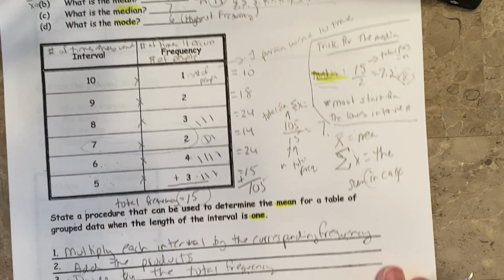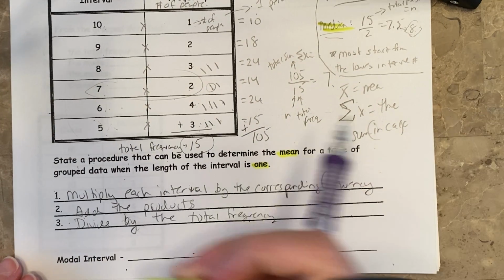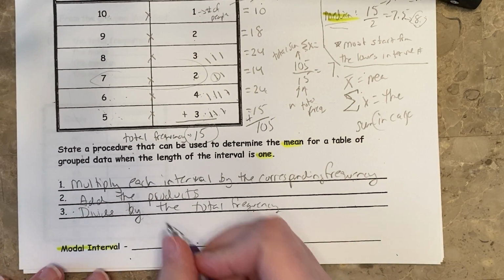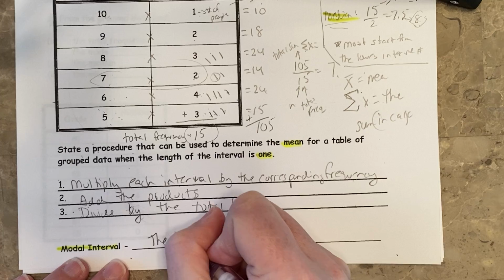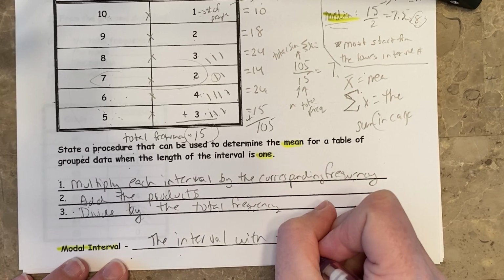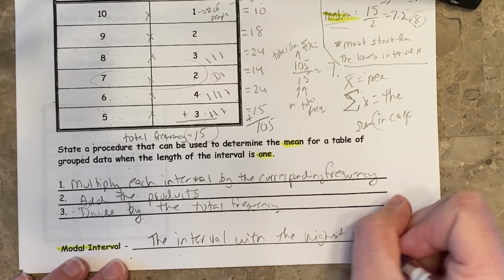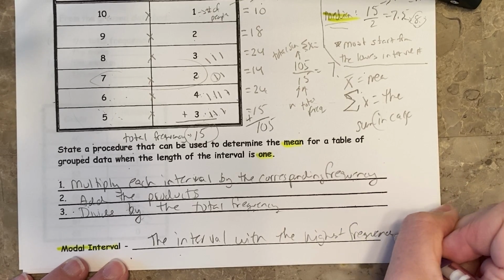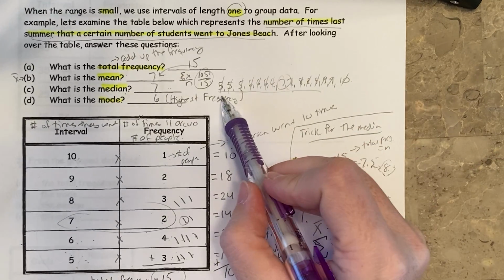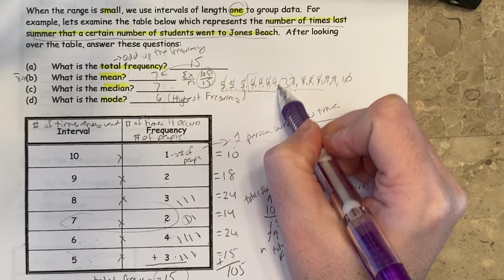Okay. All right, so the last thing, modal interval. This is a new vocabulary word that you have to know for today's lesson and future. This means the interval with the highest frequency. Okay, so let's think about this. Mode usually means the number that's repeated the most. Okay, so in a list of numbers, which number appears the most?